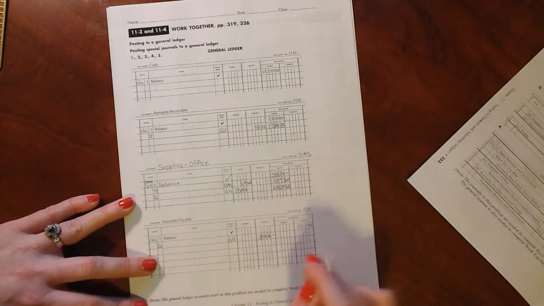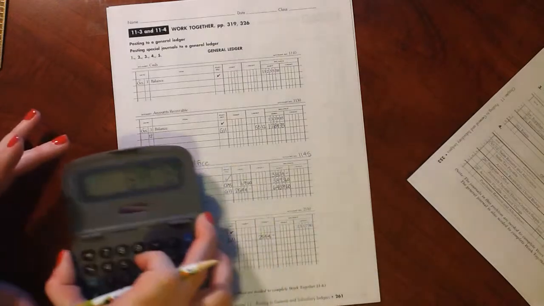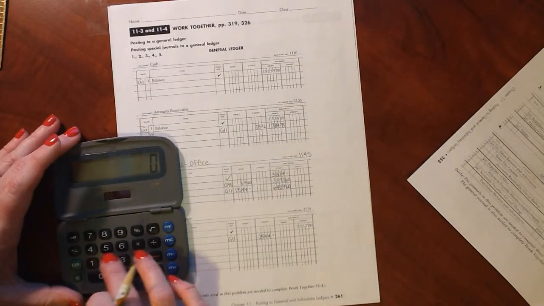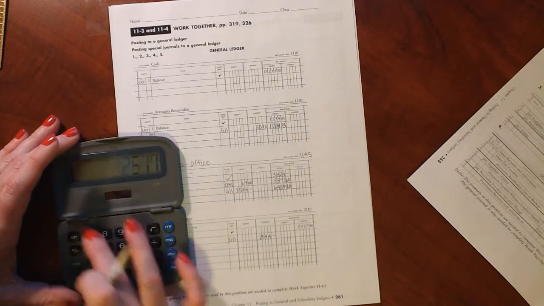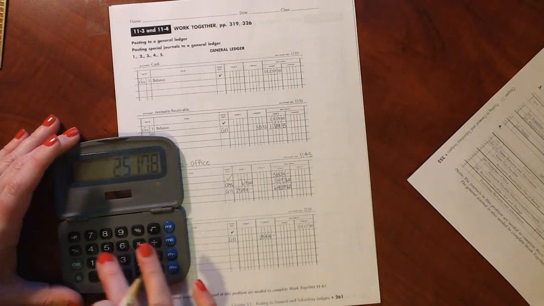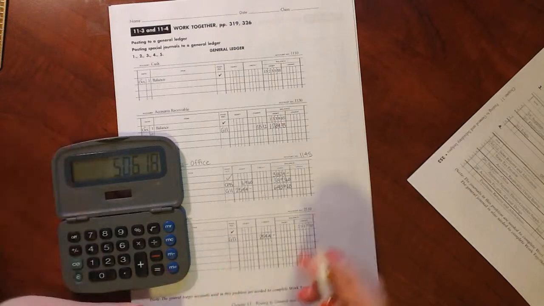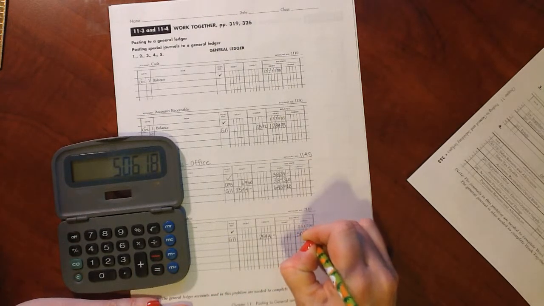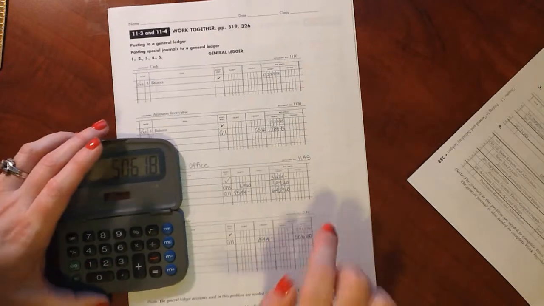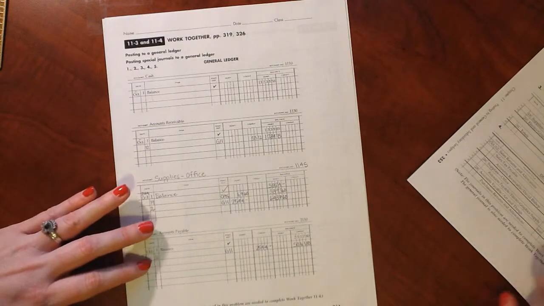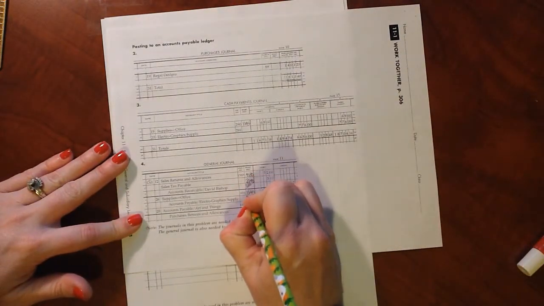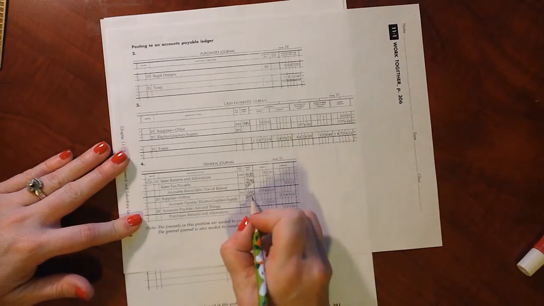We currently have a credit balance, so that means we'll add these two values together. And that gives me $5,061.80. Then we take that account number 2110 and we record it on the top half of our split cell.